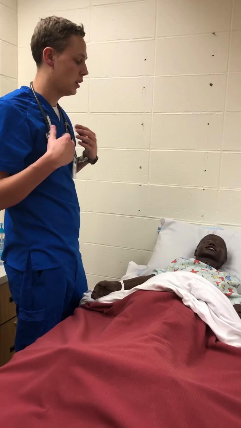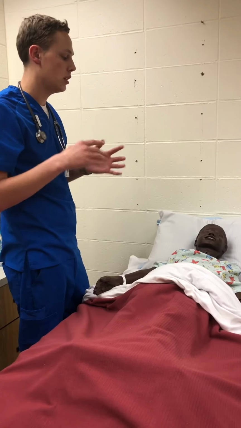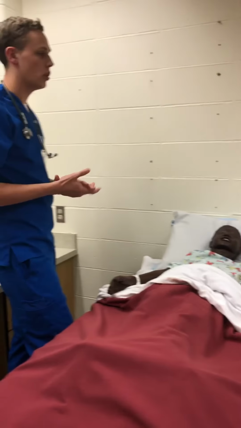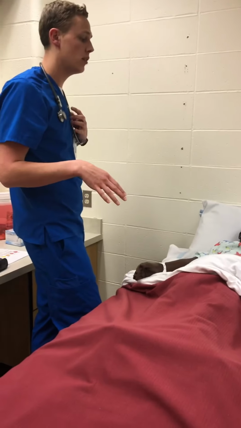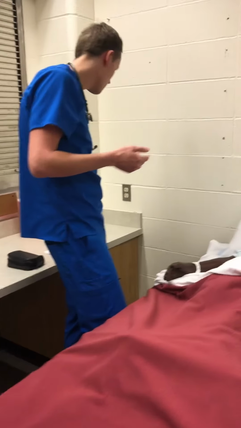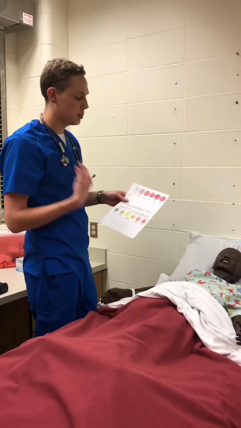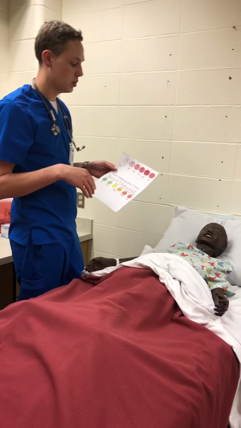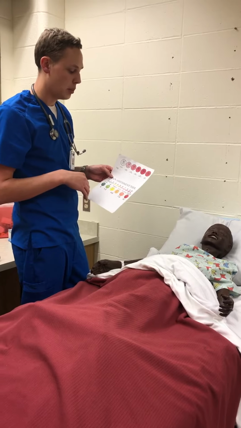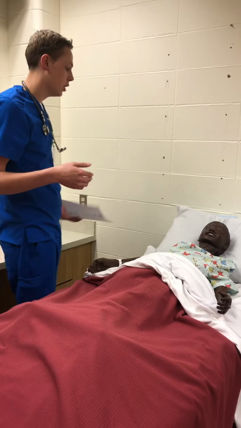This can be asked towards the beginning of the assessment. So he stated that he's not having any pain right now. If the patient were having pain, I would explain how the FACES pain assessment tool works, and I'd have them rate their pain from 0 to 10.